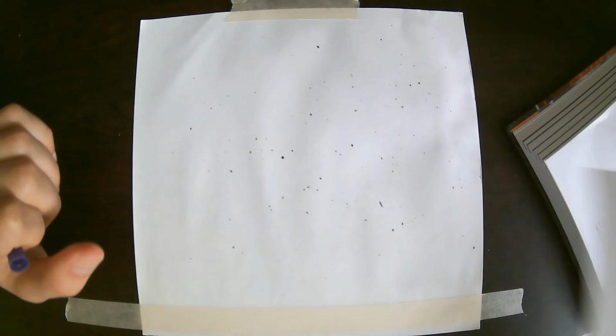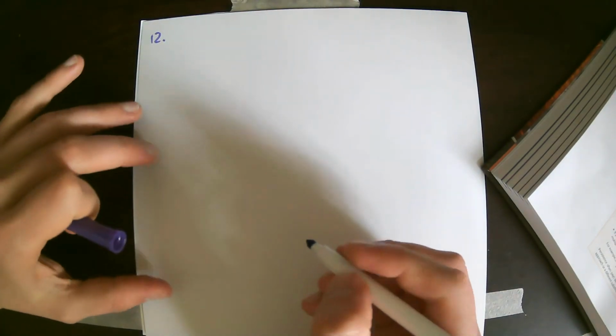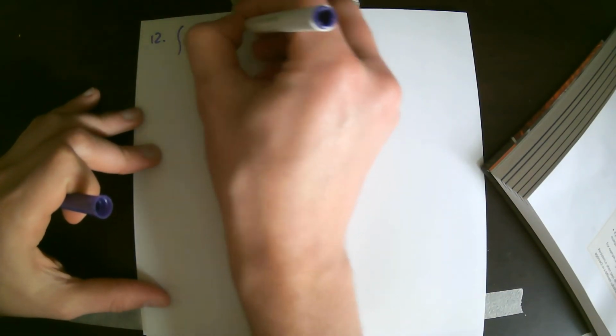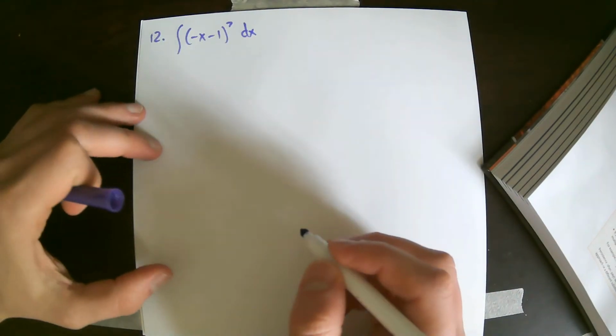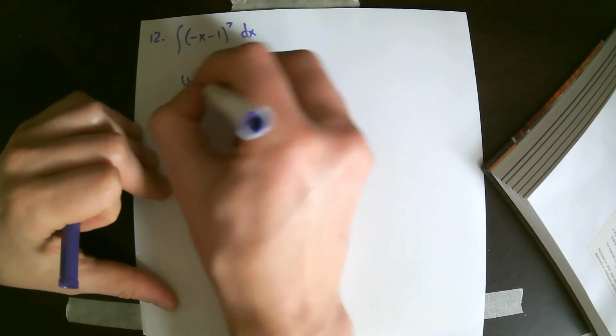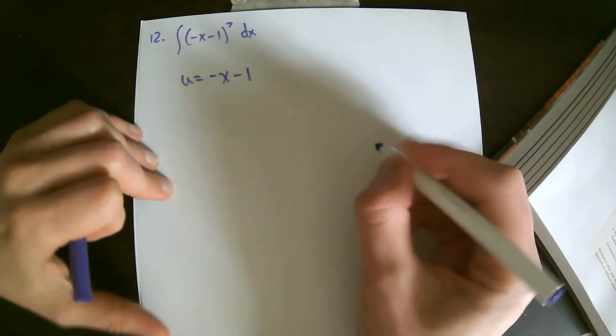Okay. Alright, I'm going to do some more even problems now from the text. So the integral of negative x minus 1 to the 7th dx. I'm going to go kind of quick through these. Let's let u equal negative x minus 1.